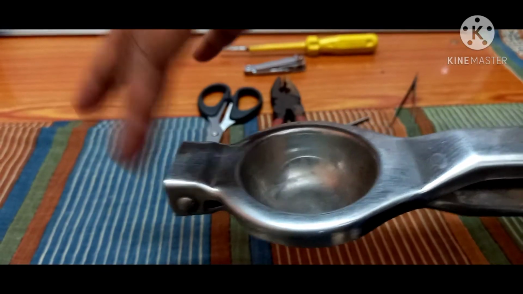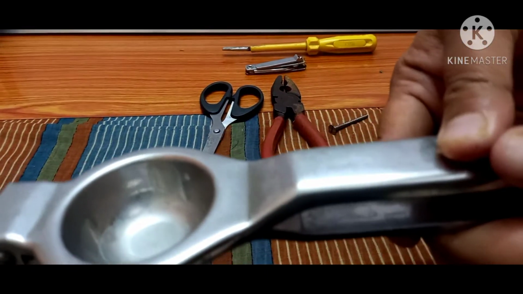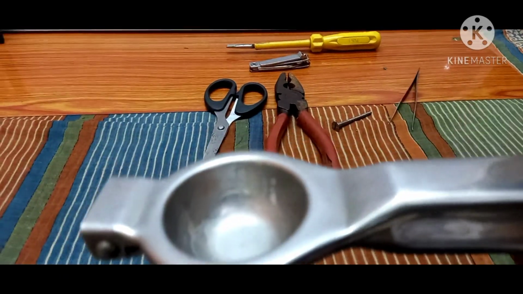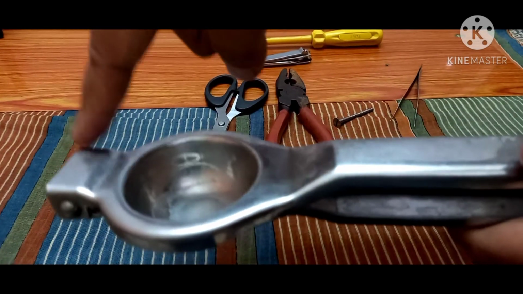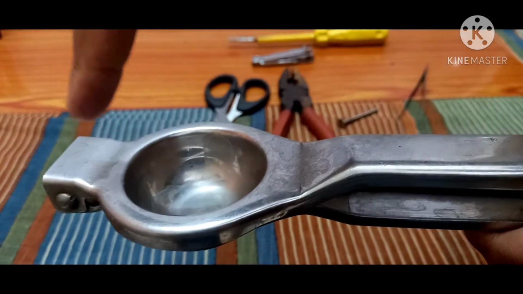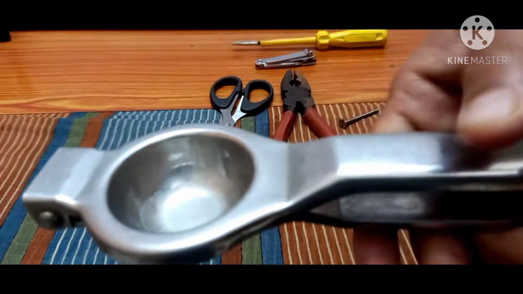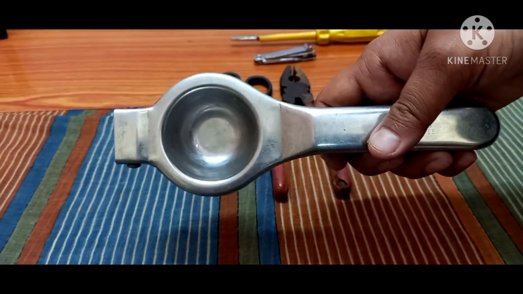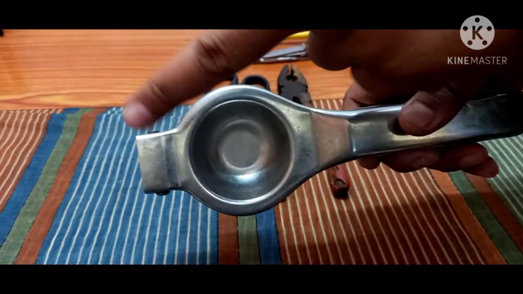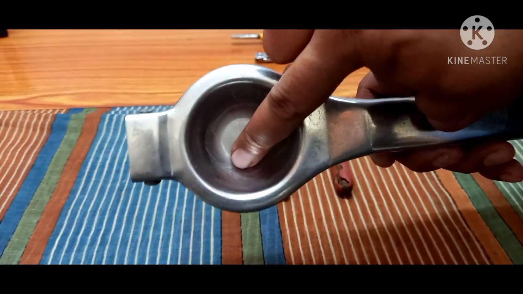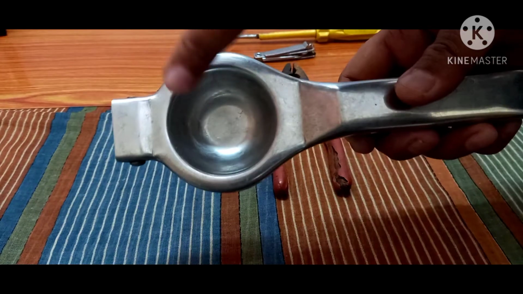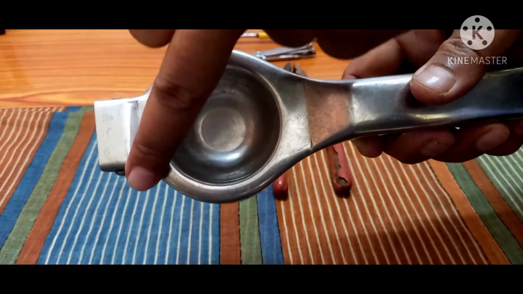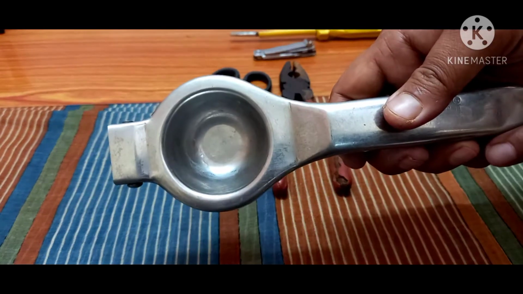So this is the fulcrum, this is the load, and this is the effort. So here the load lies in between the fulcrum and the effort. So this is an example of a second class lever. Hope you understand this. Again I will tell you, this is the fulcrum, this is the load area, and this is the effort area. The load lies in between the fulcrum and the effort. So this is an example of a second class lever.